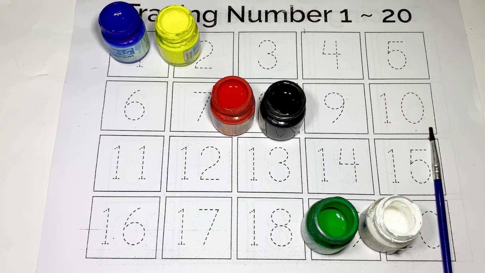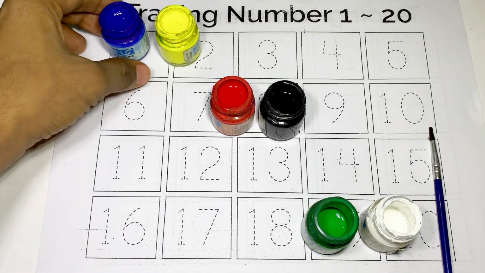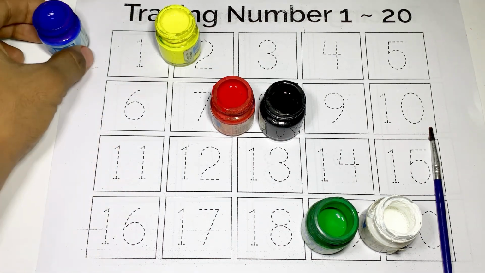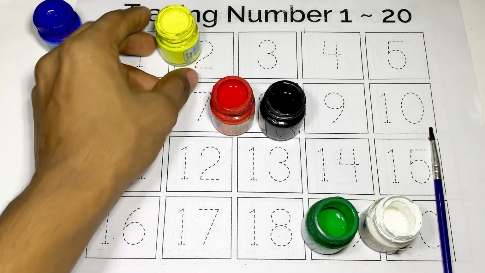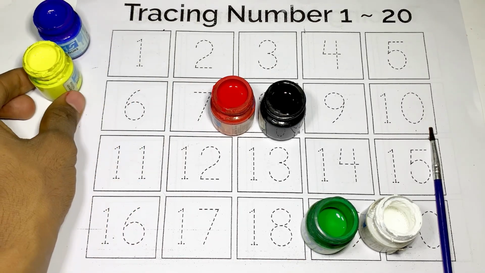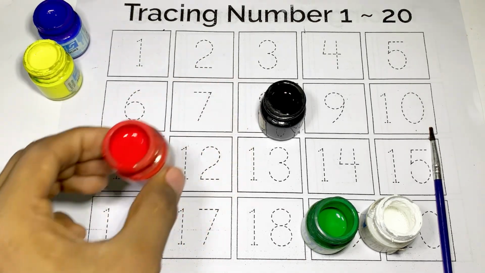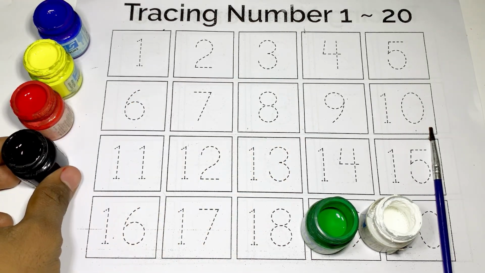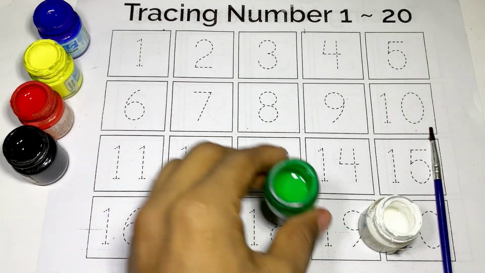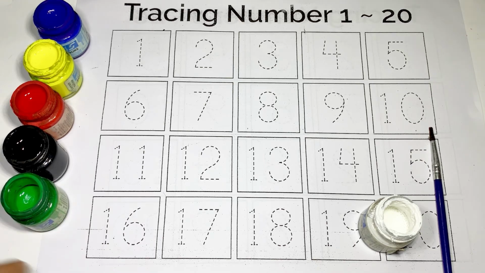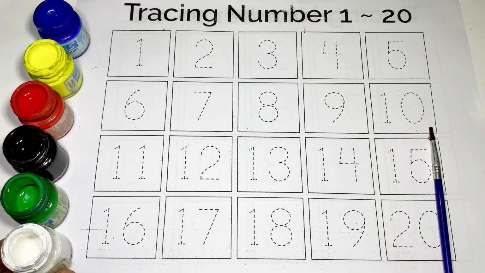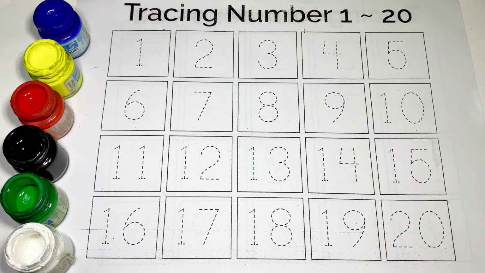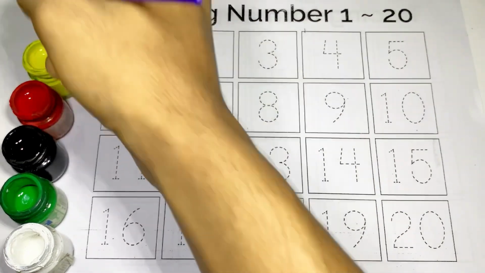Today we learn numbers. Kids, colors names: blue color, yellow color, red color, black color, green color and white color. Kids, now we are counting numbers.